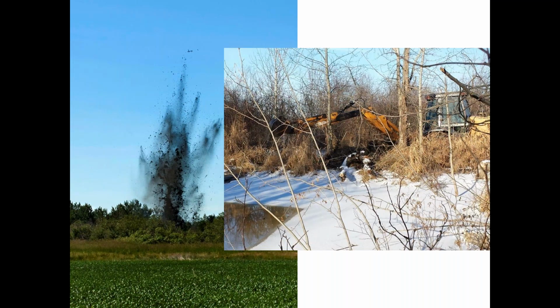So up till this point, Beaver County had used traditional methods: blasting, backhoe trapping, hand bombing. But they knew that there were some drawbacks to these traditional methods: high costs. They were often temporary fixes. There was often biodiversity and wetland impacts, and there was sometimes landowner resistance as well.